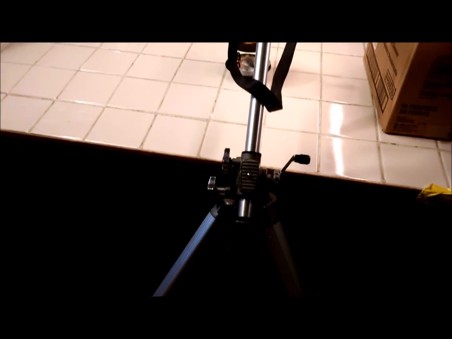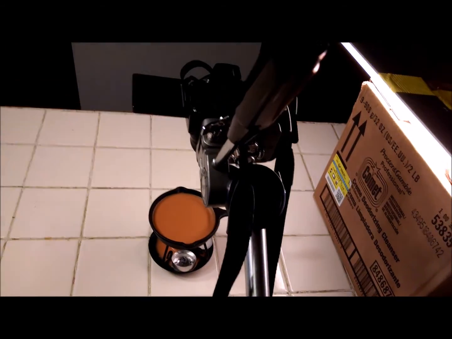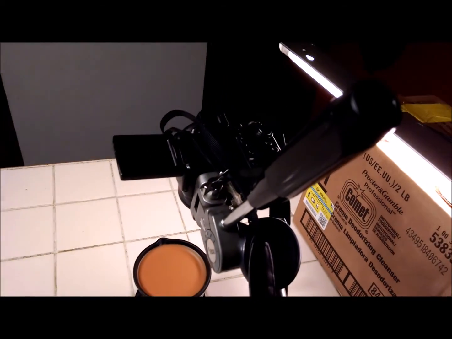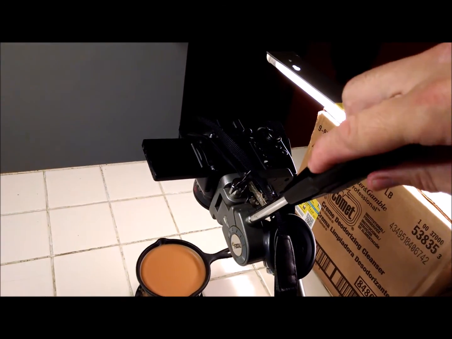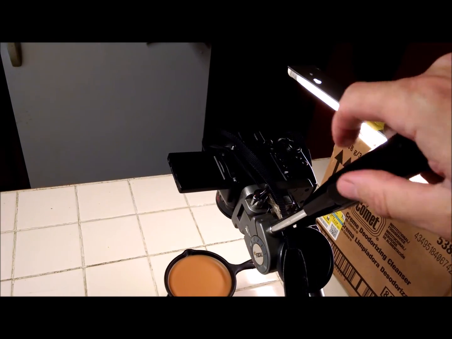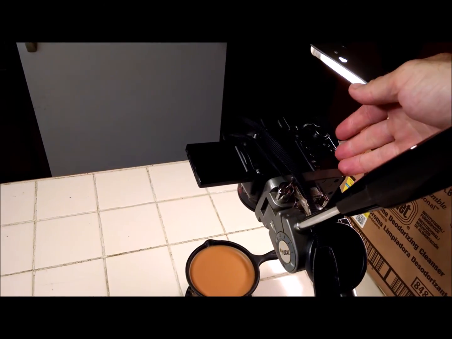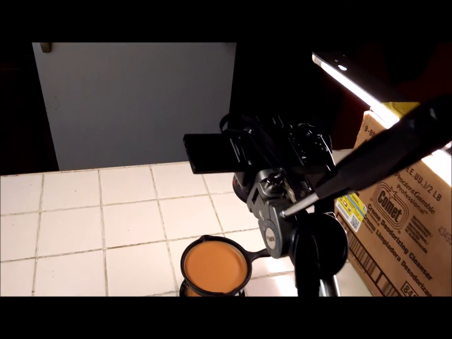Instead of spending, I don't even know how much a tripod is, probably 25, 30, 40, 50 bucks, or probably even more. But this tripod does all kinds of things. I can set it at different angles. I've got my camera mounted to it. I can tilt it up, tilt it down, sideways. I can flip the camera to make it go over that way and tilt it.